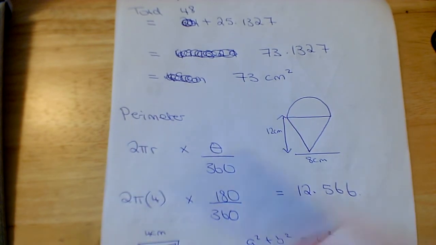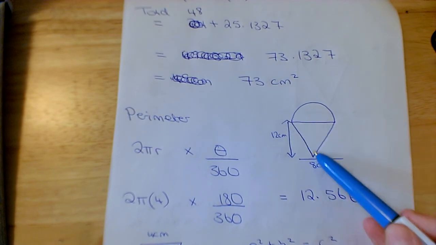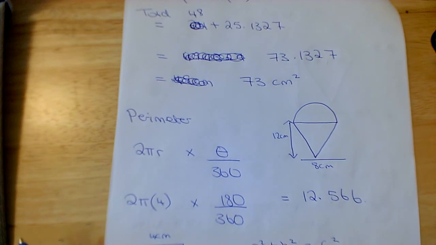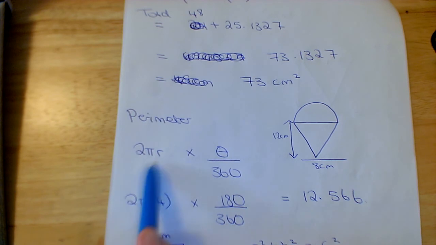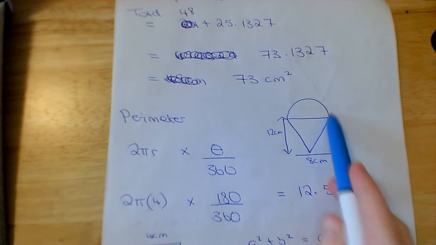Then I'm asked to get the perimeter of this shape. So that's my circumference. I need to get the circumference of this shape, and I need to get this length and this length here. The first thing I'm going to do is get my semicircle. My formula for the perimeter of a sector is 2 pi r multiplied by theta over 360.